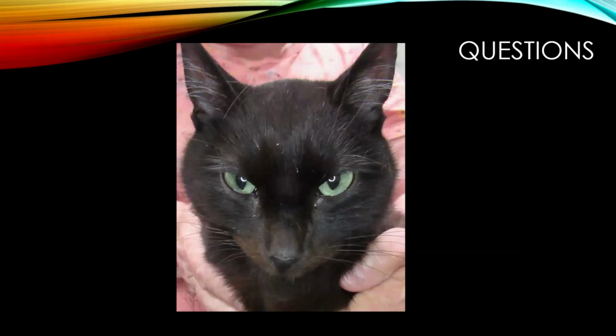And that was him in his recheck. So I think he looks a lot less derpy and a lot more intense. I think he's much happier now that he can open his mouth. So I don't know if anybody has any questions before we move on to the next case. But that was our first case.